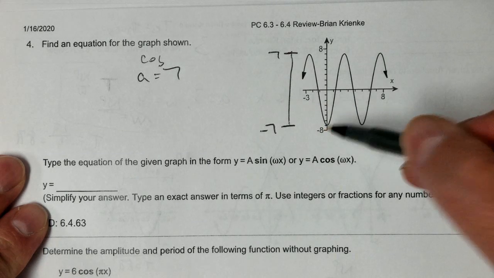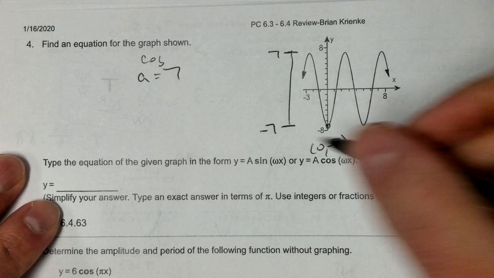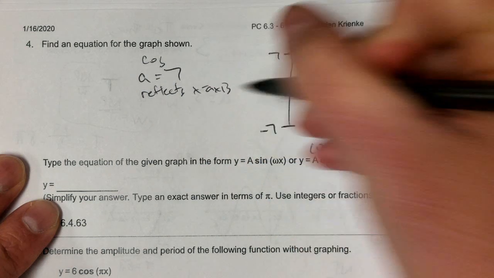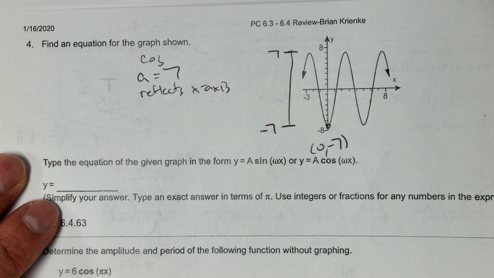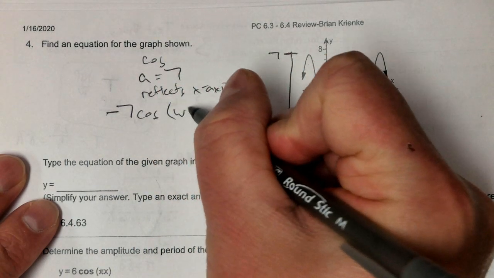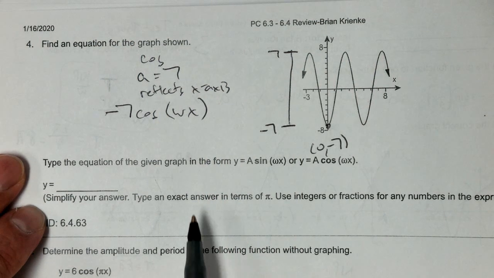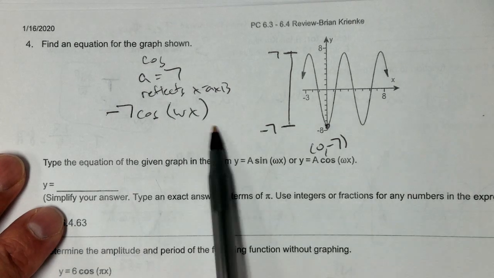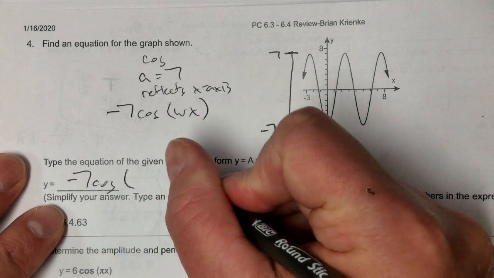We also know that since it went through this ordered pair 0, -7, that it reflects the x-axis. So those are basically how we start it. So we know it's going to start with -7 cosine wx. Now we have to figure out what the w is before we can answer that, but we're off to a good start. So we know it's -7 cosine something x.